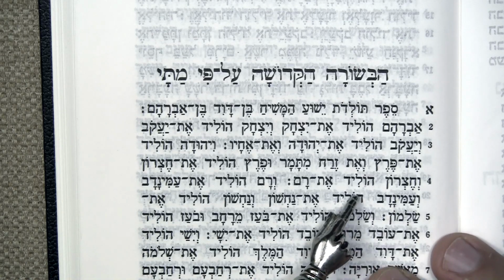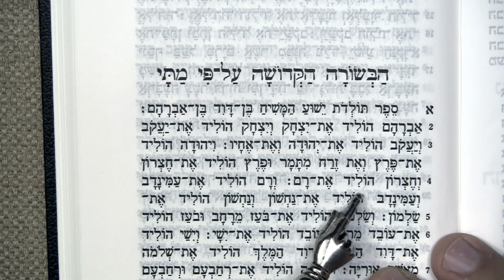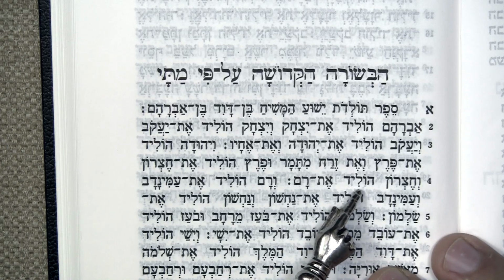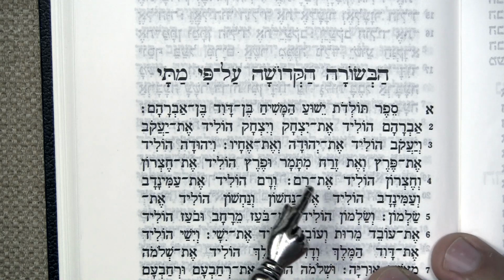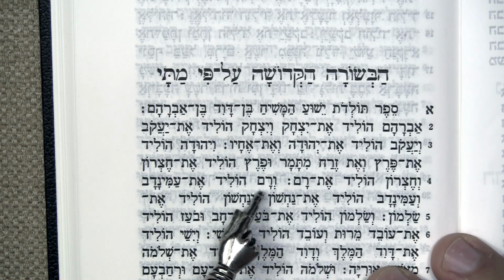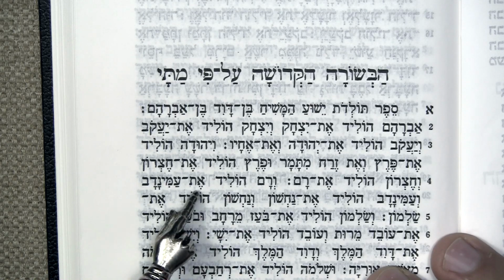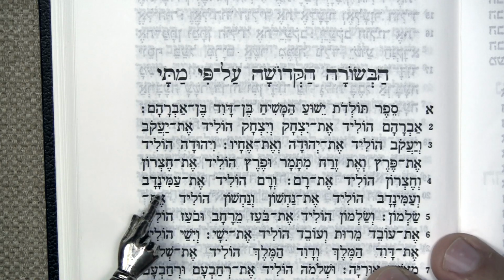V'chetzron, Hezron, Holid, he begat. I'd like to say became the father, but the word yalad doesn't directly intimate father, so I'm not going to read that for you the whole time here, but I just wanted to give you a fuller sense of that. Et Ram. The verb root for Ram's name is Rom, which means to be lifted up, elevated. Veram, Holid, begat et Aminadav.